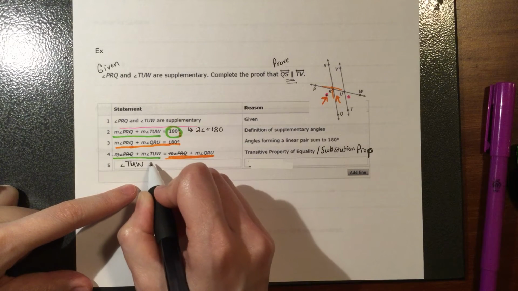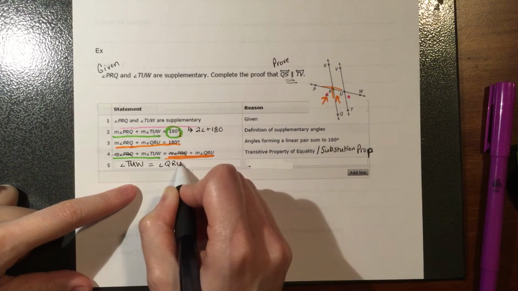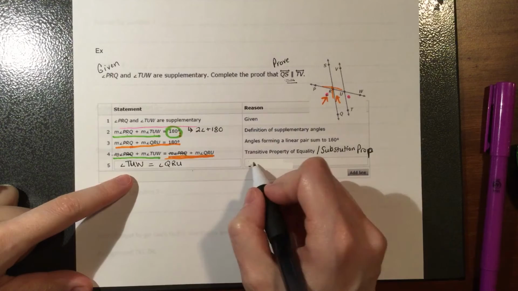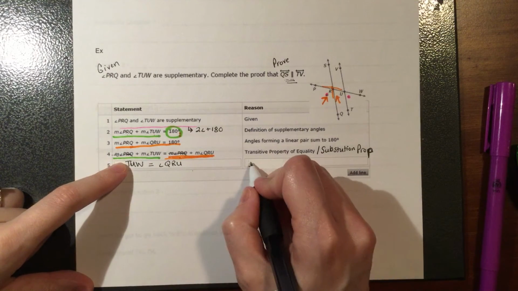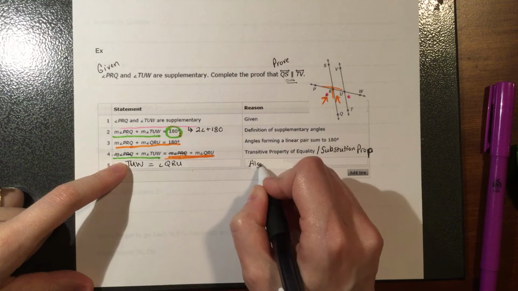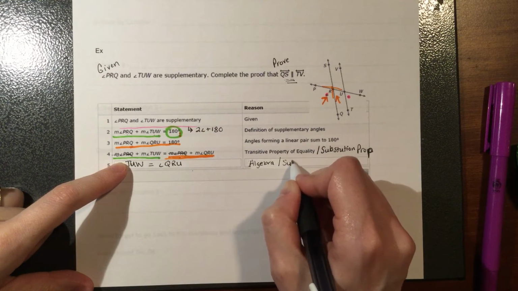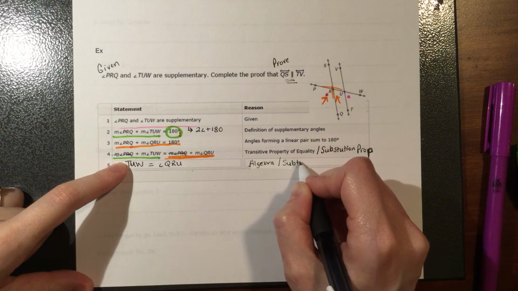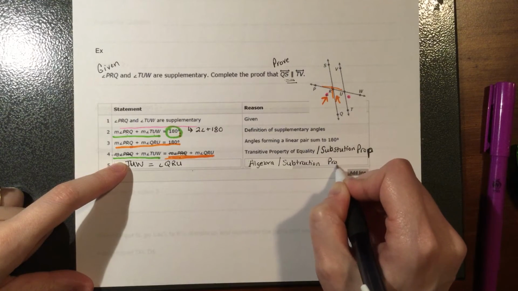equal to angle QRU. And that's, we subtracted the PRQ from both sides. So that's going to be algebra, or the subtraction property of equality.